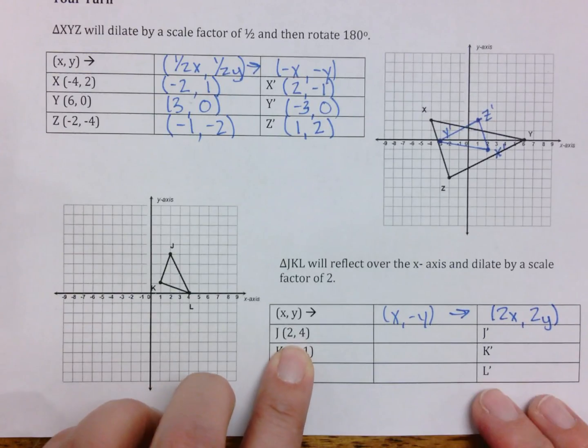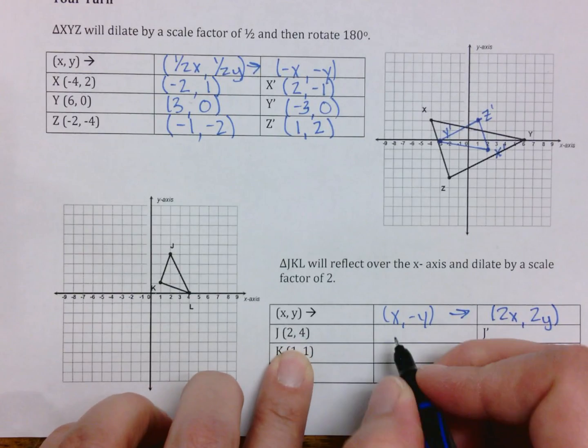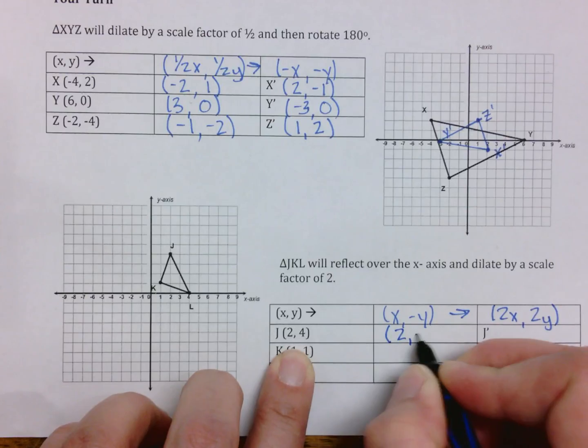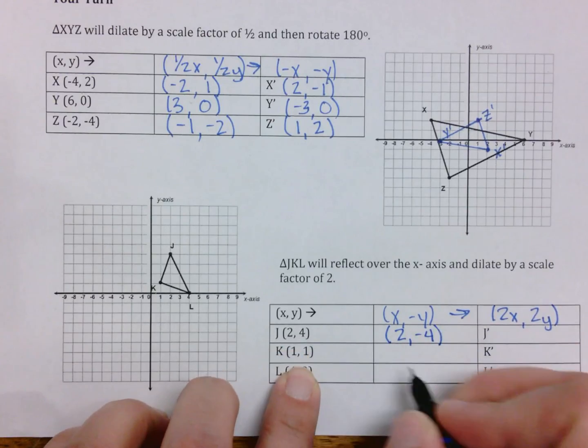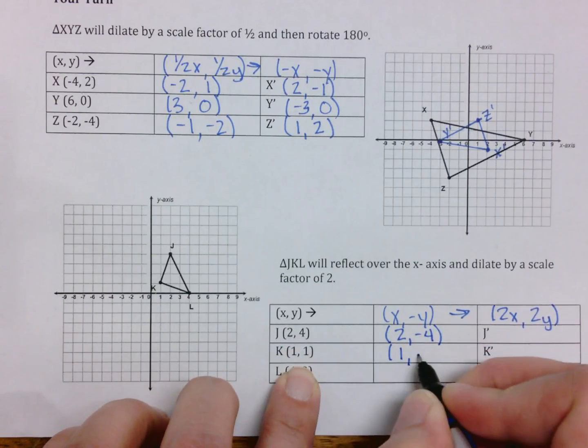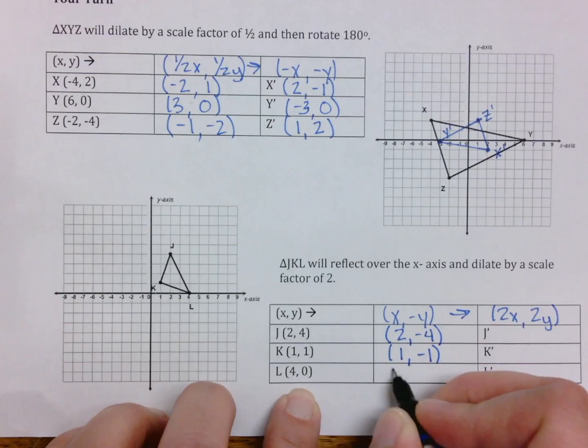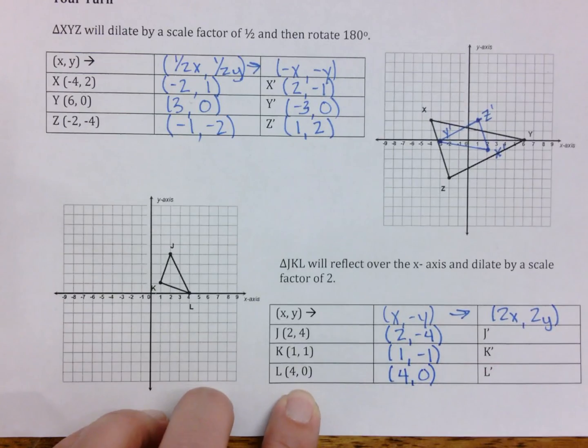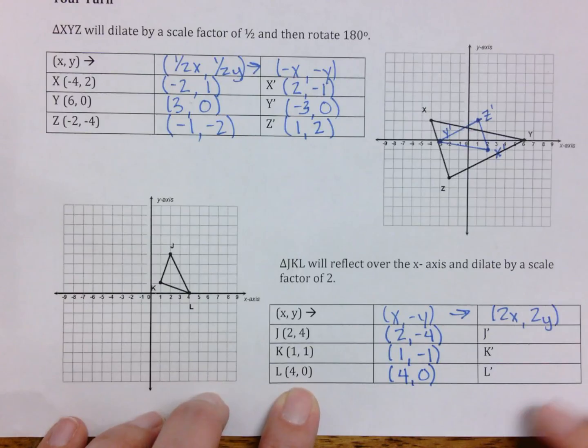So J is our first point at 2, 4. When it reflects, it's going to become 2, -4. 1, 1 will become 1, -1. And 4, 0 will stay 4, 0, because 0 does not have a positive or a negative status.